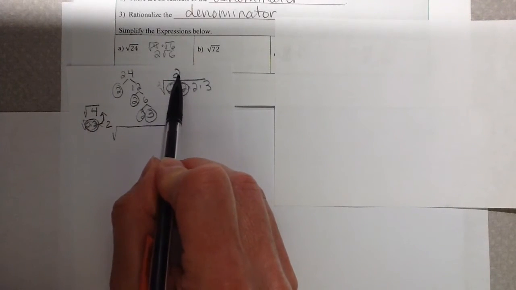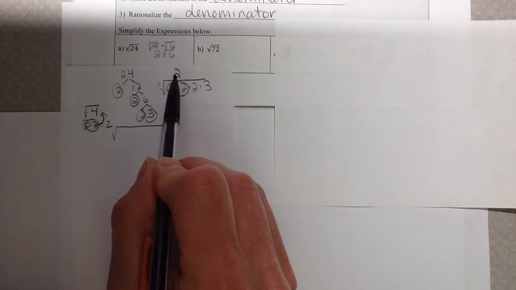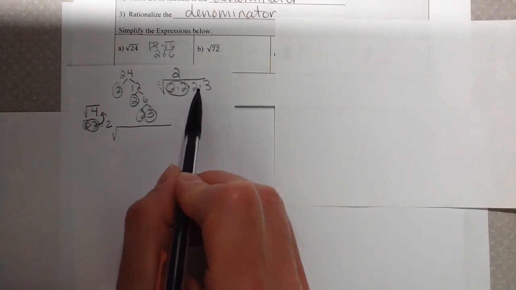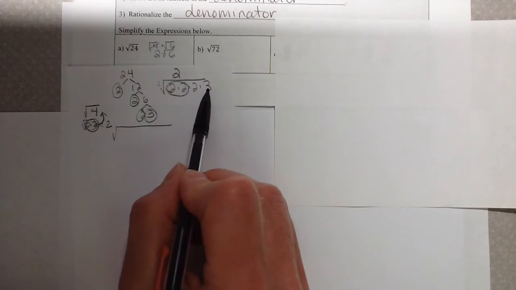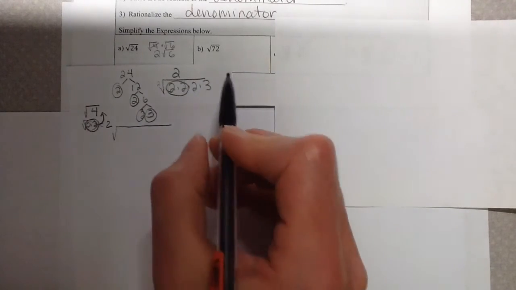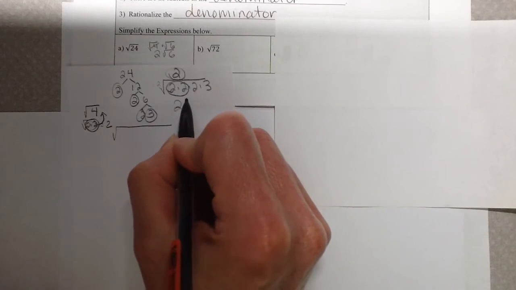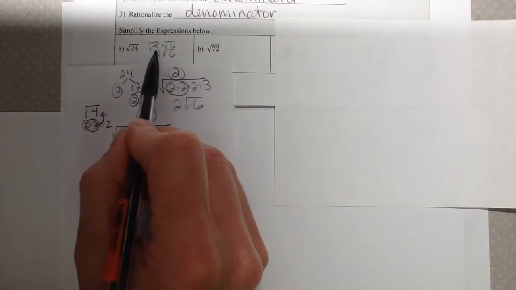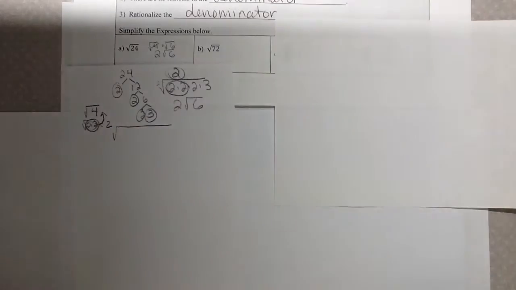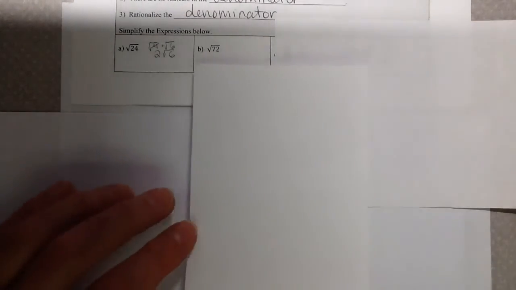That comes out as a 2. Now, whatever's on the outside stays on the outside. The 2 and the 3 don't have a pair, so they have to stay underneath, and we're just going to multiply those together. So that's going to equal, we'll write what's on the outside, which is 2, times the square root of 6, which is the same answer that you get here. So if you can recognize the perfect squares, it's really faster, but it's not necessary. You can do it either way.